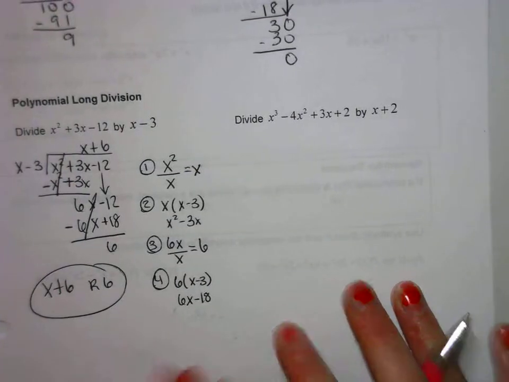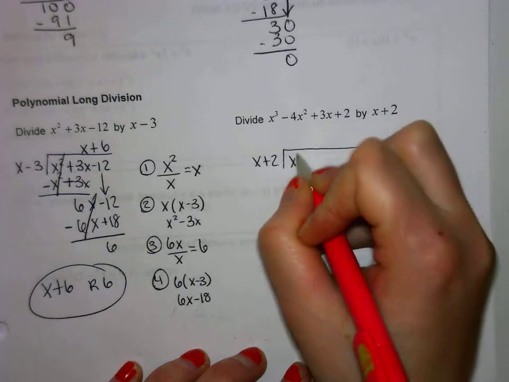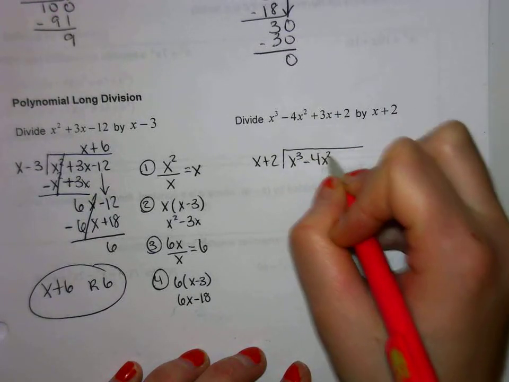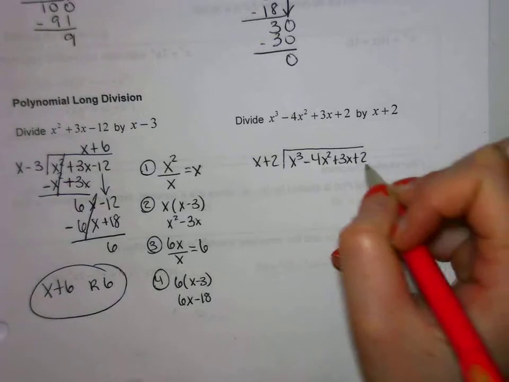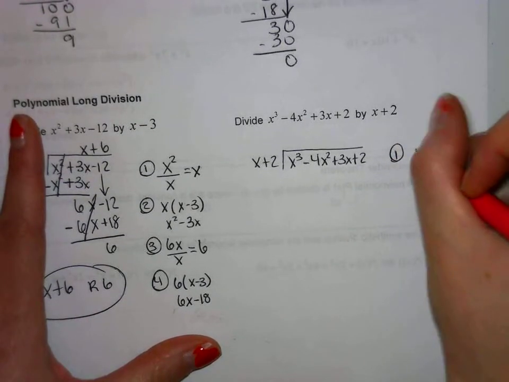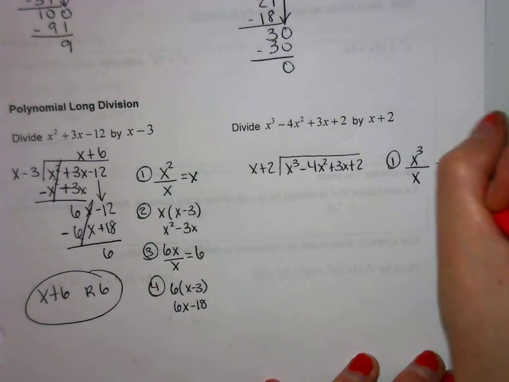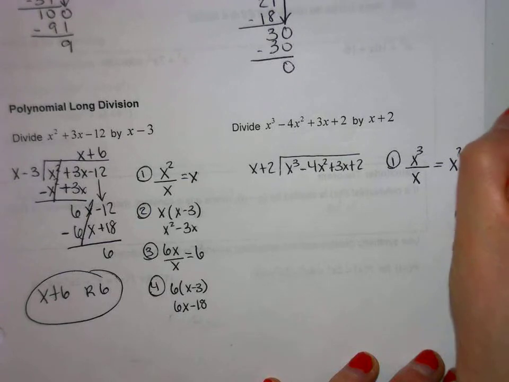So let's look at this next one. Divisor is x plus 2. Our dividend is x cubed minus 4x squared plus 3x plus 2. So to start, our first term of our dividend is x cubed, and we're dividing by the first term of our divisor, which is x. X cubed divided by x is x squared.